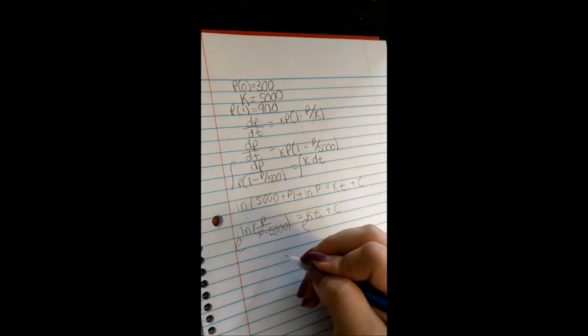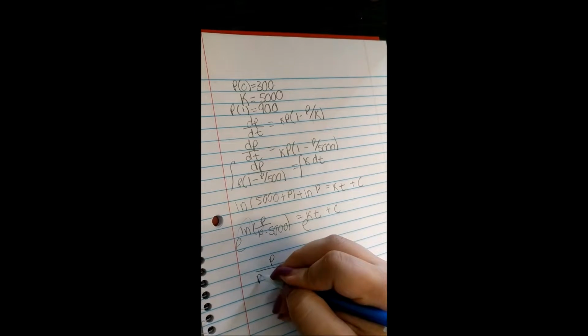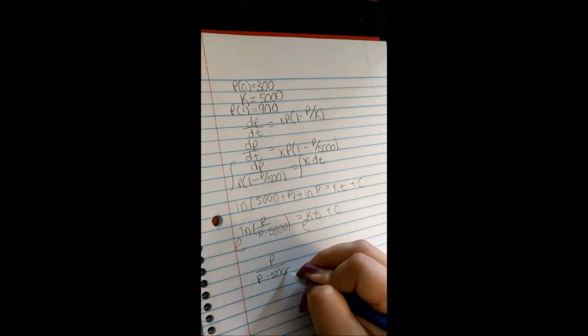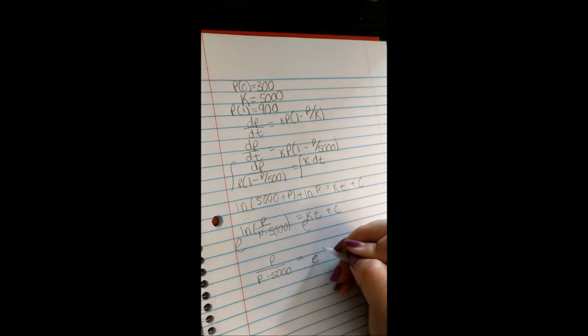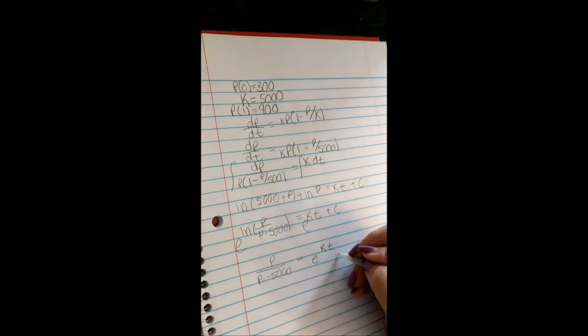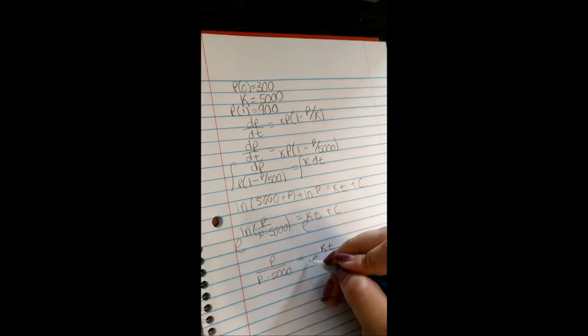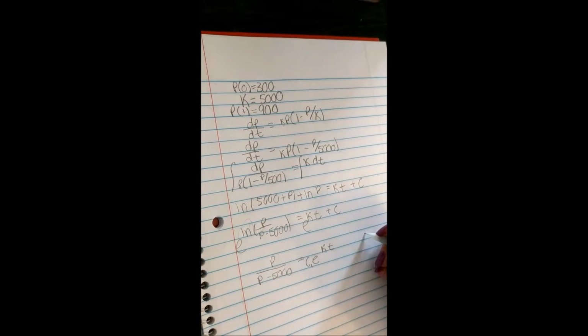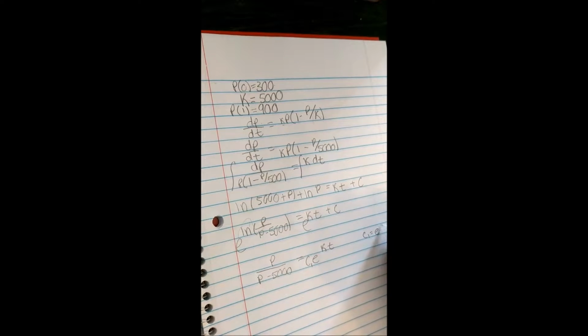So then we get P over (P minus 5,000) equals e to the kt. And then we throw in our C1 here, where C1 equals e to the C.